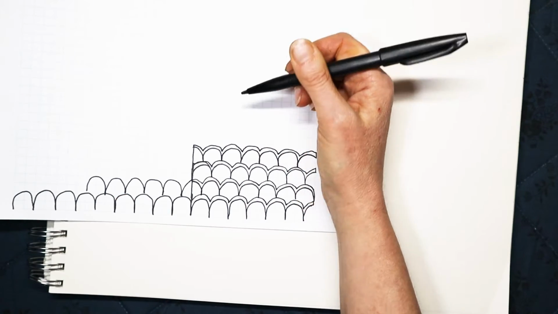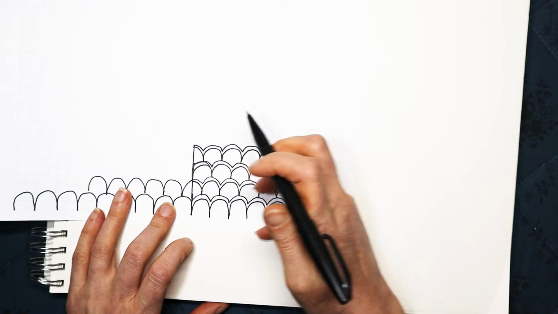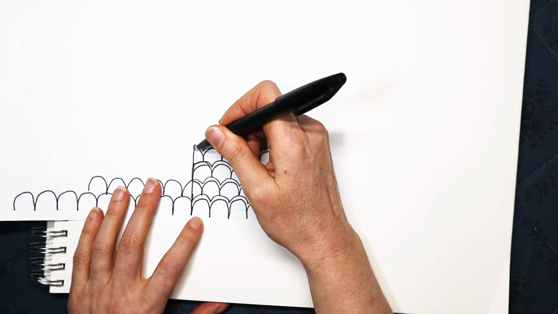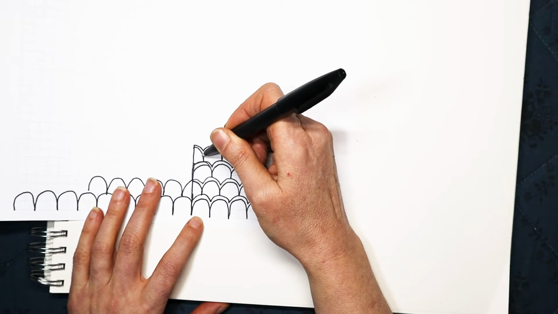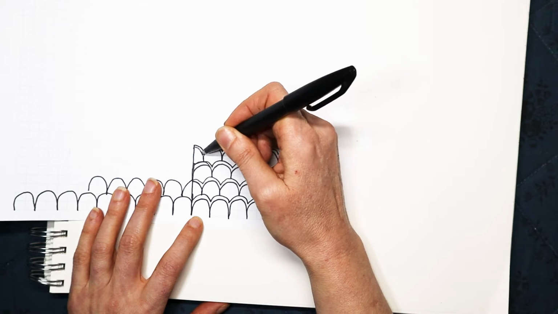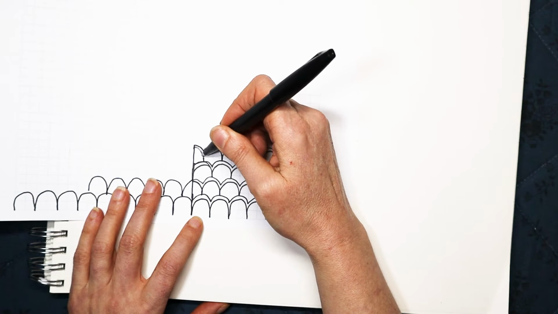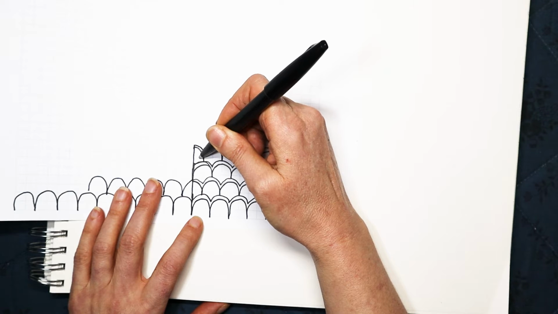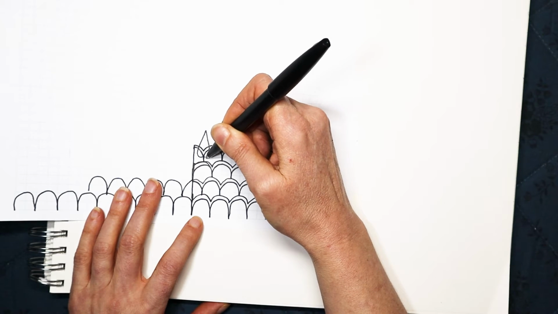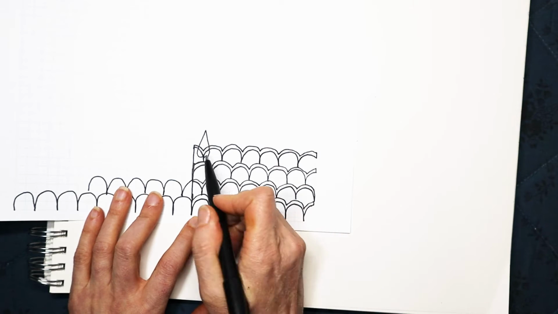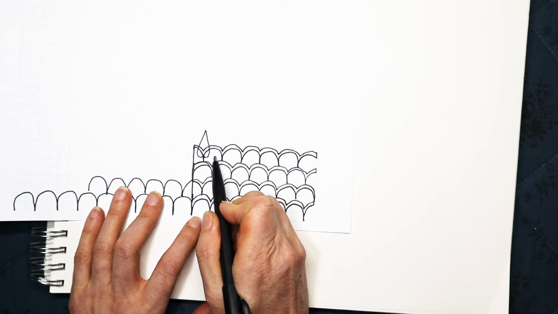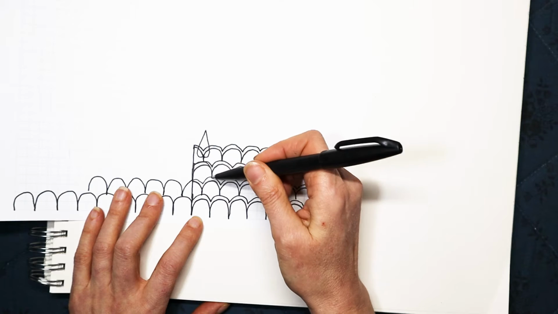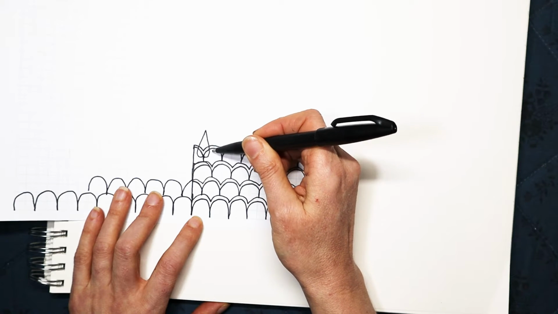Now that I've done that, I can go ahead and work my way down, filling in the trees. Every tree starts at the base of one of these points right here where these 2 clamshells meet together. So I'm going to travel down to there, and I'm just going to make a teardrop shape that is about that size. You're going to leave a little bit of space over here and a little space over there, because when you come down here you need room for another tree right there.